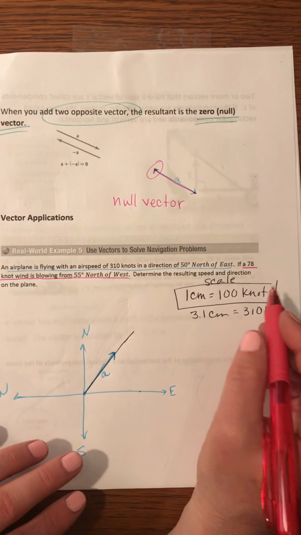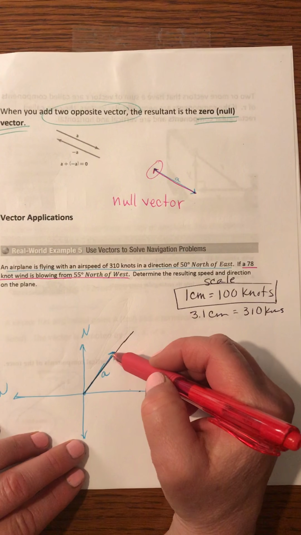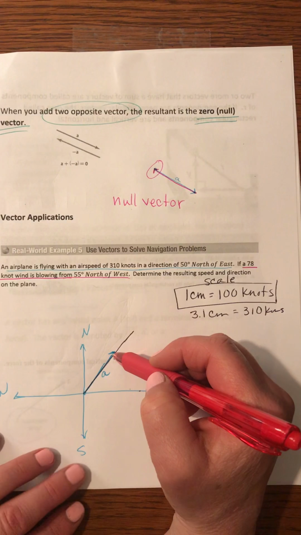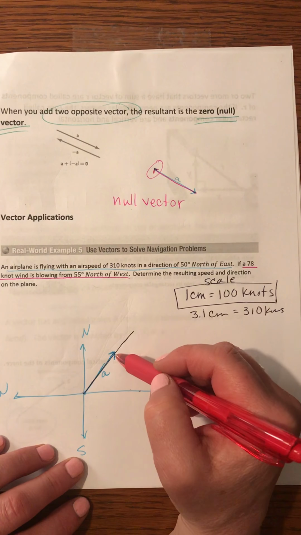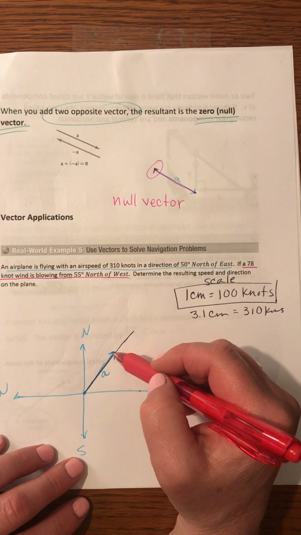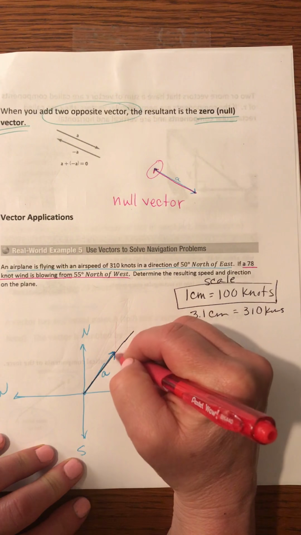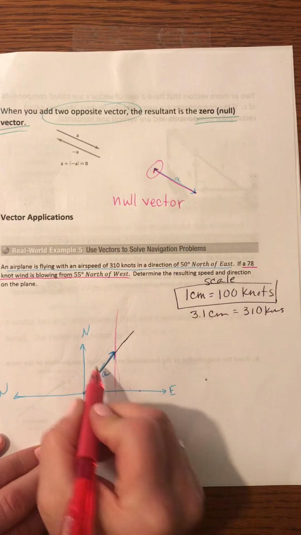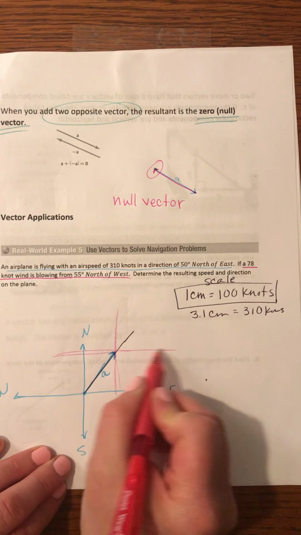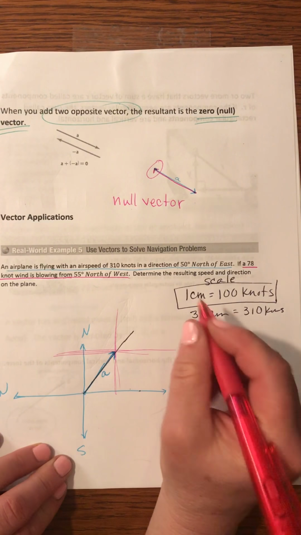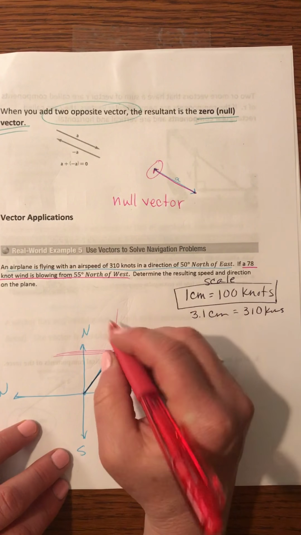And then I have the wind. Instead of trying to draw them separately, since I know I'm going to do the triangle method and take the head of one and put it on the tail of the other, I'm going to make another little north, south, east, west right at the end of my vector. It's kind of a sneaky trick.